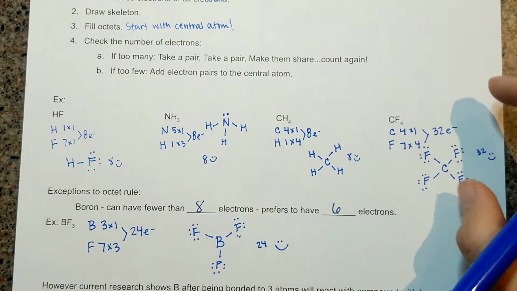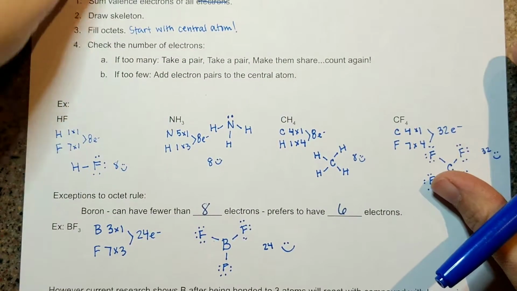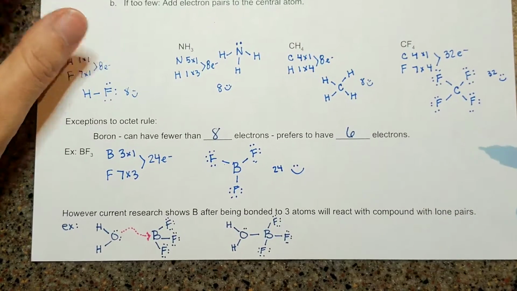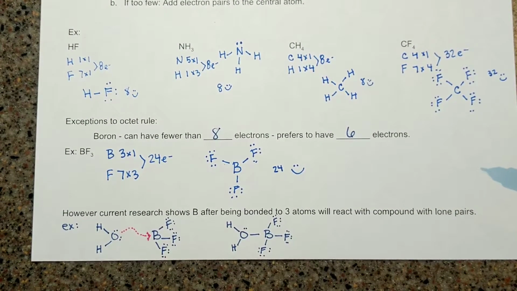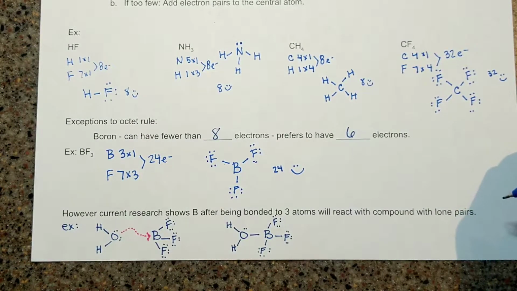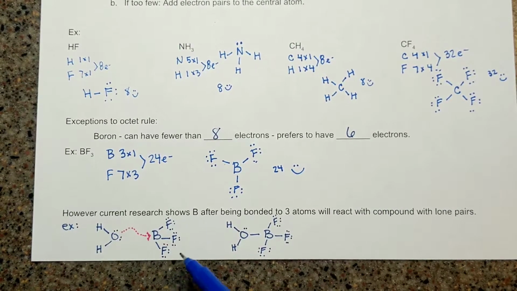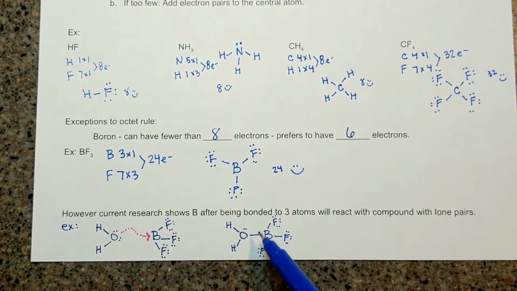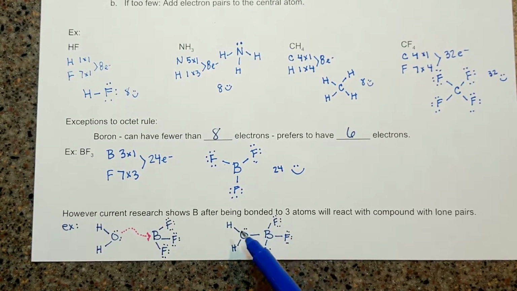So when boron's by itself, this holds true, but there's current research being done that shows that boron, after being bonded to 3 atoms, like in boron trifluoride, will actually still react with a compound if that compound has lone pairs to make a 4th bond. So for example, if water were to come along to our boron trifluoride, the lone pairs on oxygen would bond with the boron. They'd be shared between the 2, and then this bond would form. And so boron can make 4 bonds, but only if it's being added to another compound with those lone pairs.